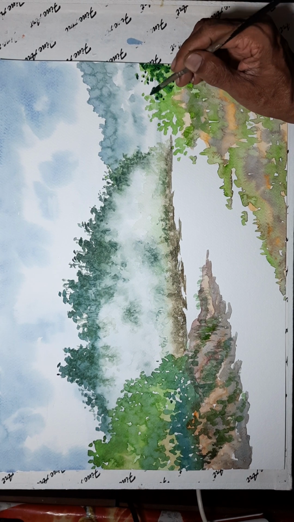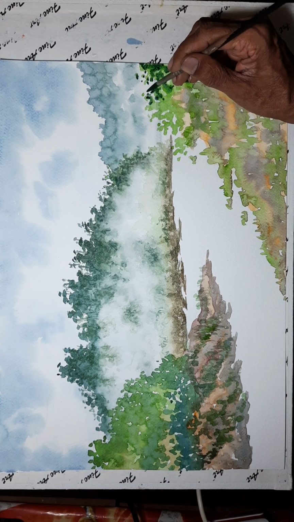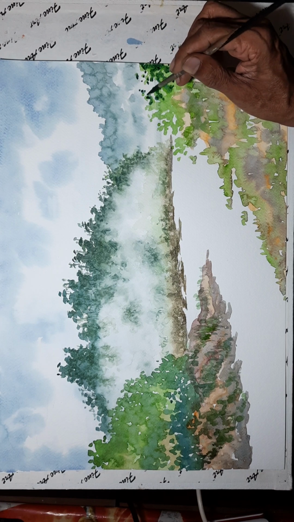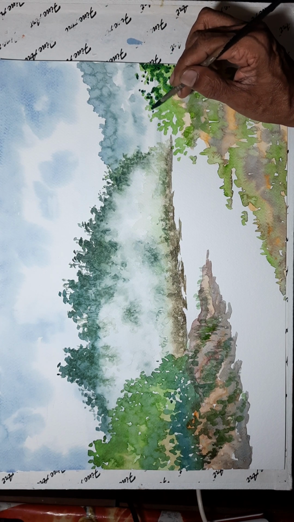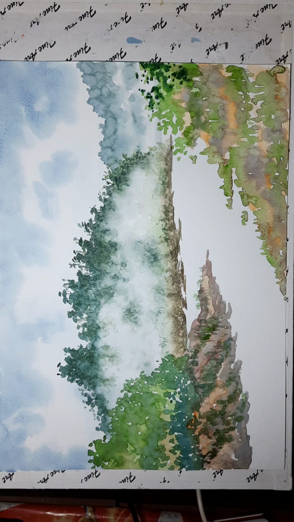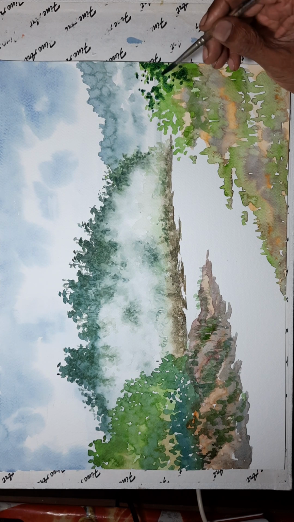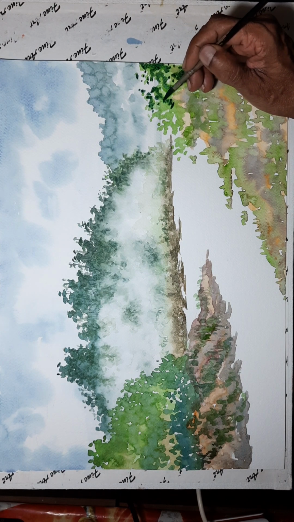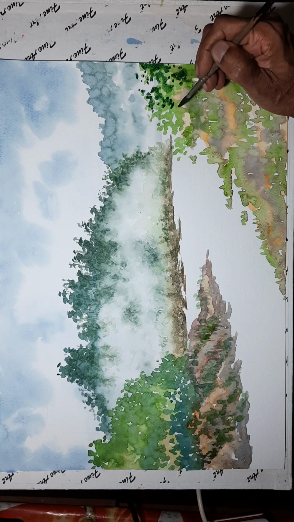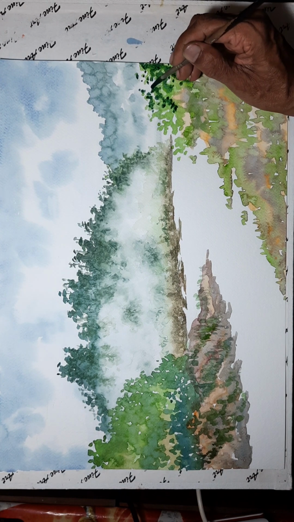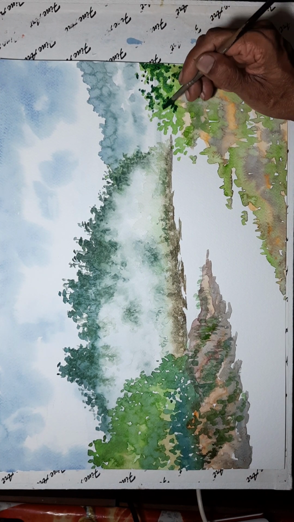So one way of increasing the interest in the viewer is creating texture. Yeah? You have to practice, it has to be realistic, it has to be meaningful. Do you see that I am painting the shadows? Here I am painting the shadows.